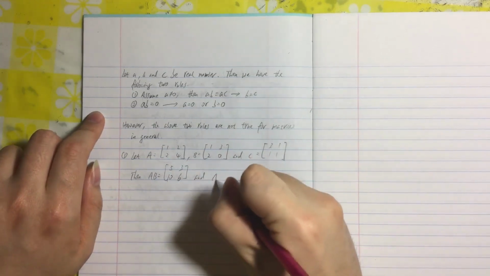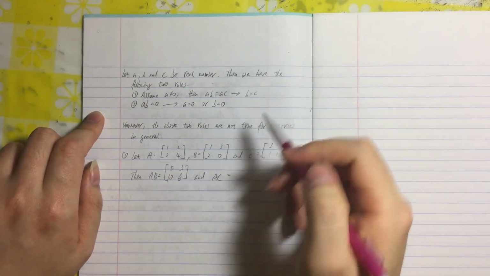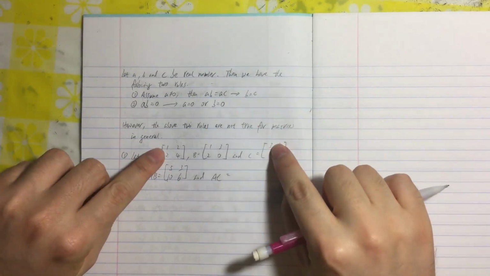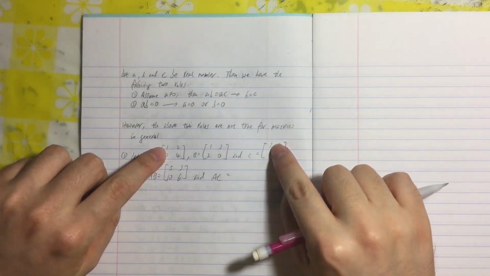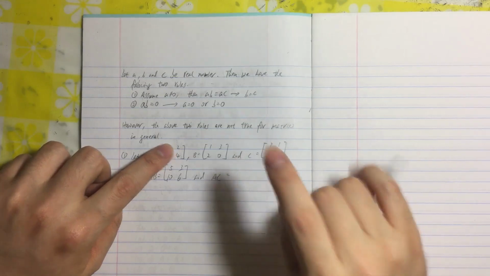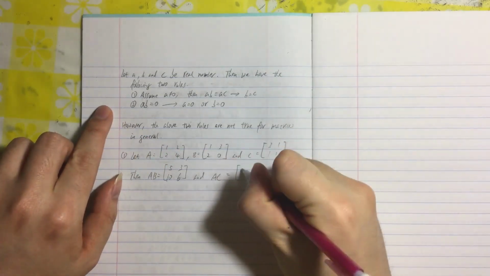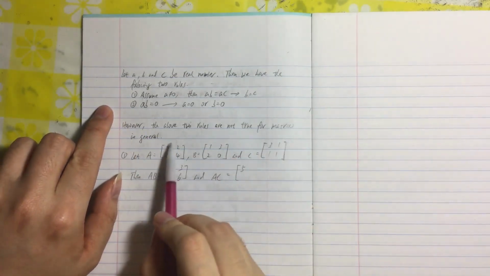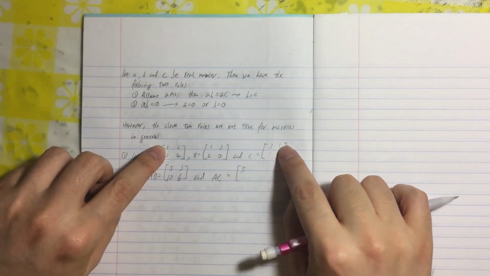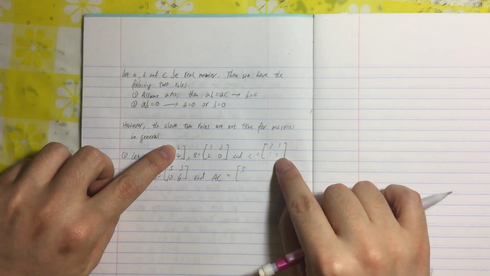How about AC? Same thing, use row times column. 1 times 3 is 3, 2 times 1 is 2, 3 plus 2 is 5. Next, 1 times 1 is 1, 2 times 1 is 2, 1 plus 2 is 3.